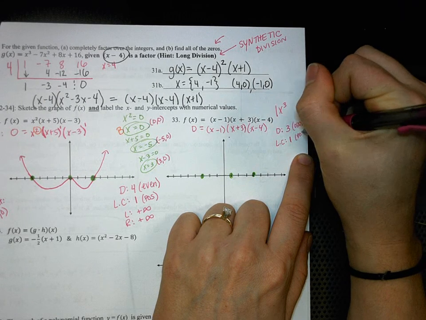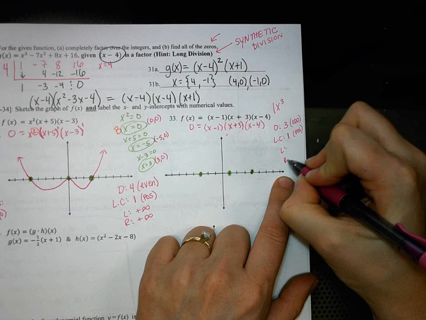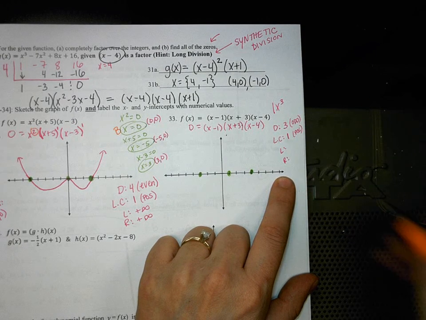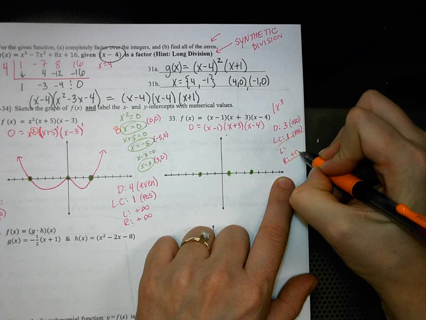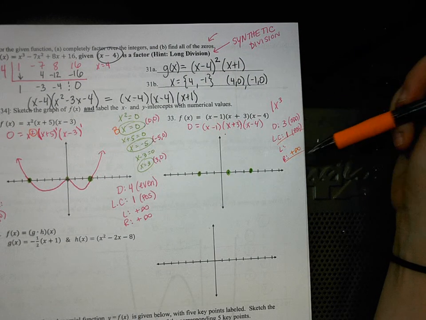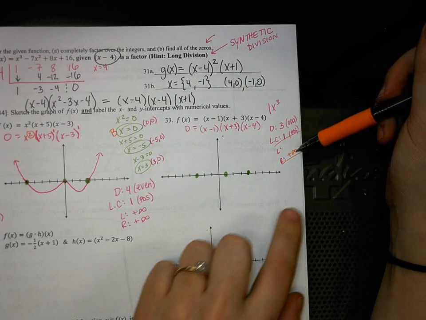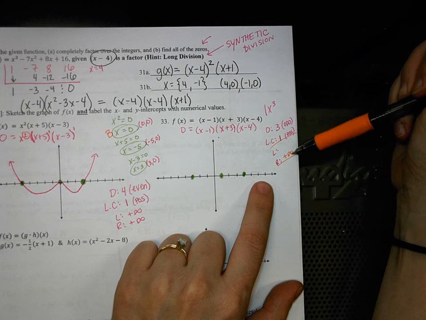My end behavior on the right will match my leading coefficient. So if that's positive, this goes to positive infinity. The left side, I have to look at the degree and the right side. So an odd degree means that these are going to go opposite directions. So if the right is positive, then the left is negative.